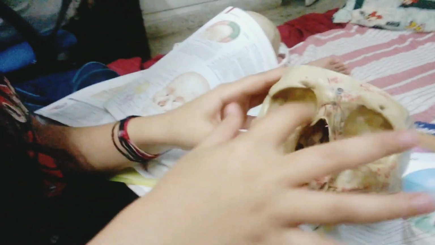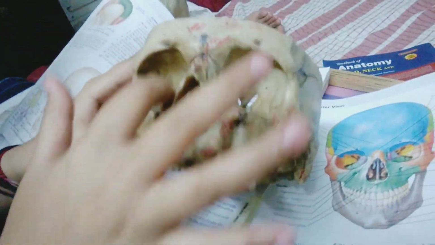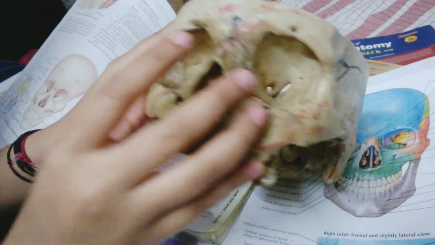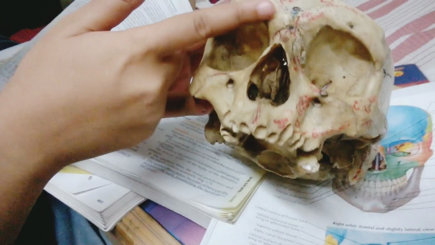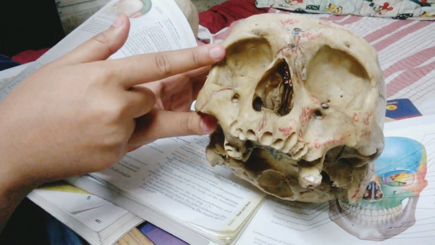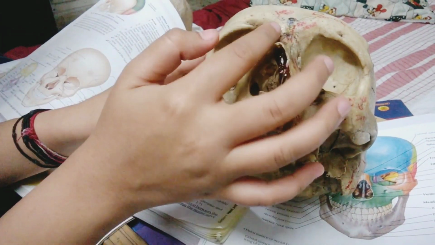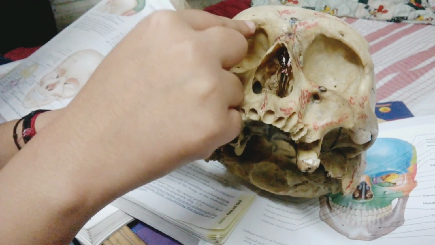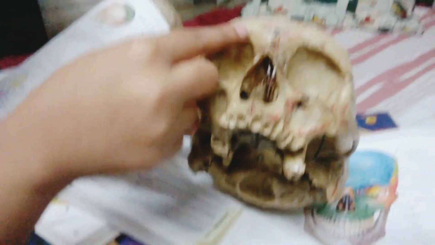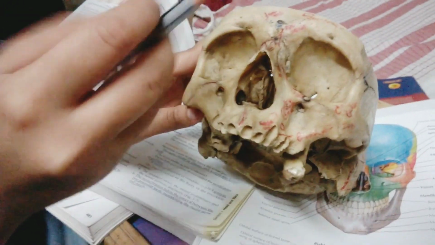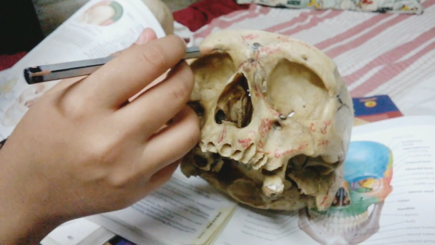Done. The orbital opening is basically a quadrangular opening that you can see here, meaning 4 parts: 1, 2, 3, 4, a quadrangular opening. The supraorbital margin is entirely formed by the frontal bone. And at the junction of the lateral 2/3 and medial 1/3 you have the supraorbital notch, which transmits the supraorbital nerves and vessels.